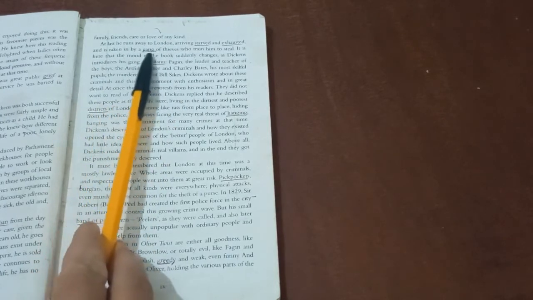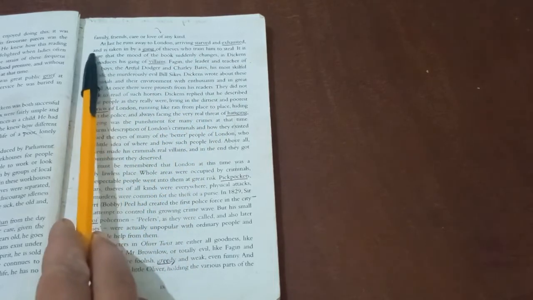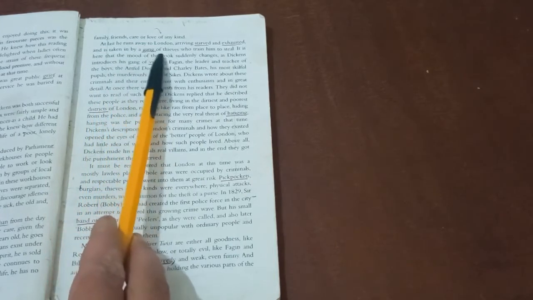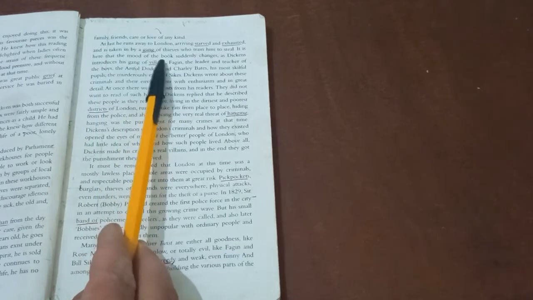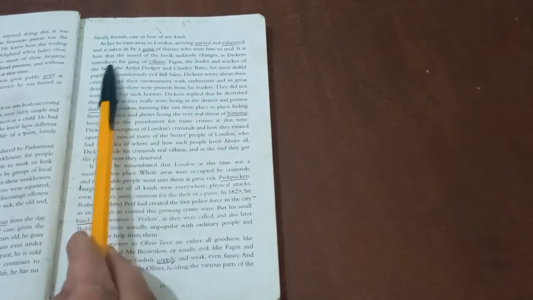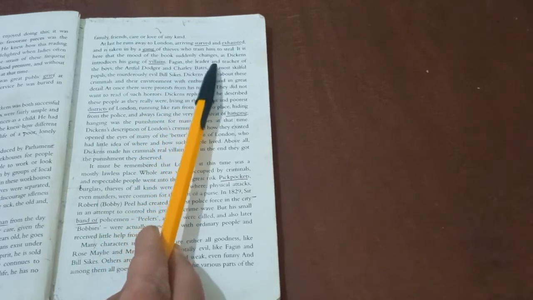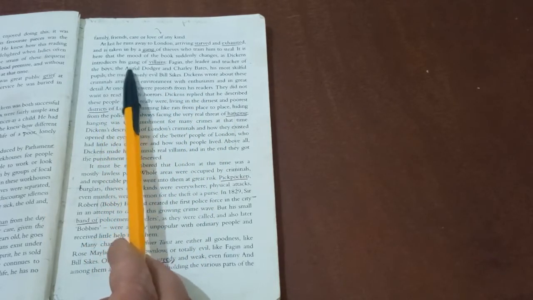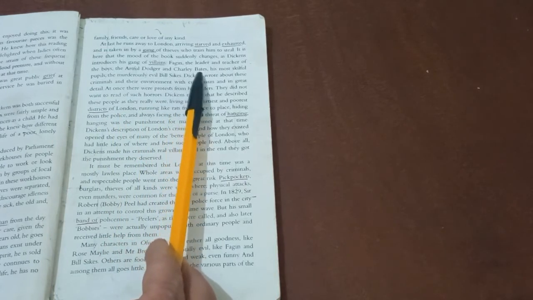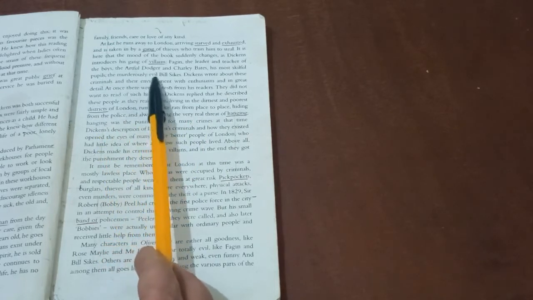At last he runs away to London, arriving starved and exhausted, and is taken in by a gang of thieves who train him to steal. And it is here that the mood of the book sadly changes. Dickens introduced his gang of villains: Fagin, the leader and the teacher of the boys, the Artful Dodger and Charley Bates, his most skillful pupils, and the murderously evil Bill Sikes.